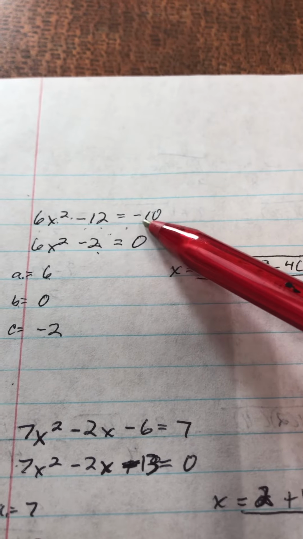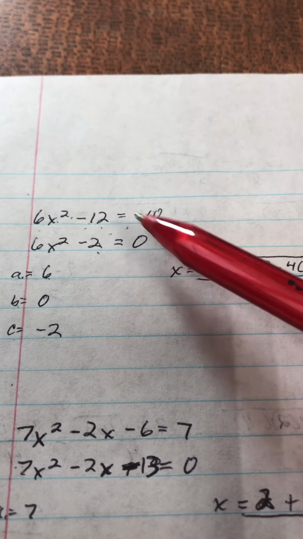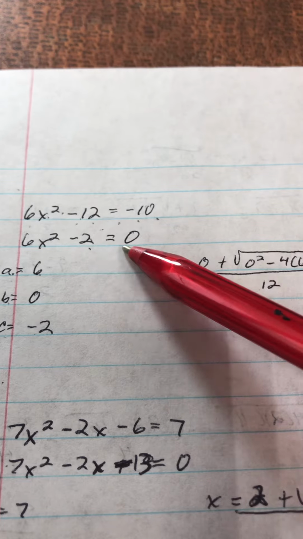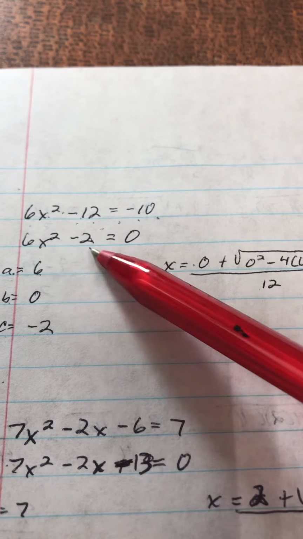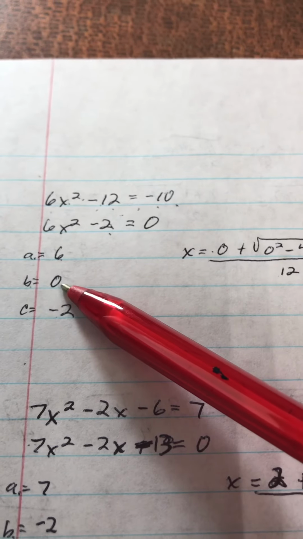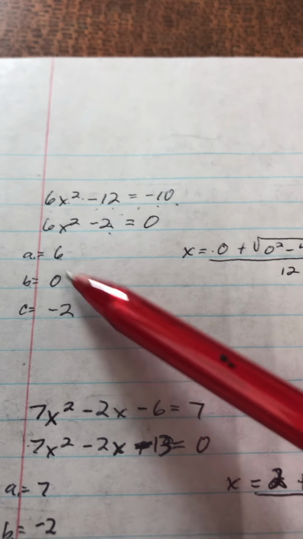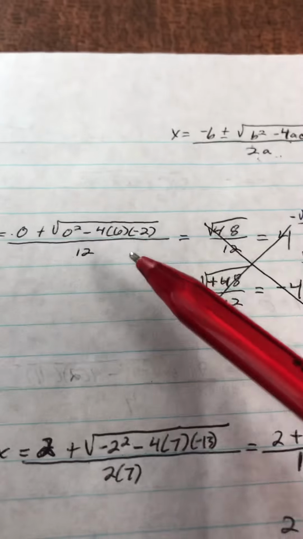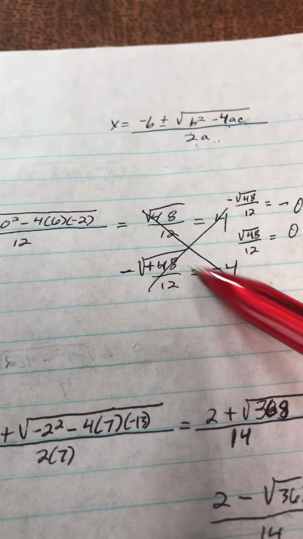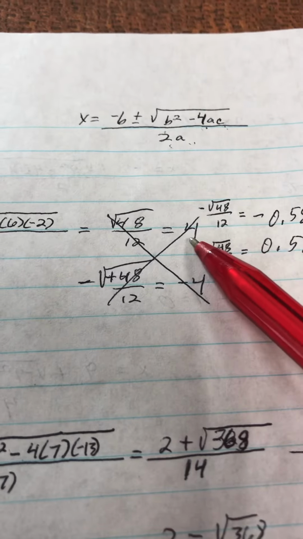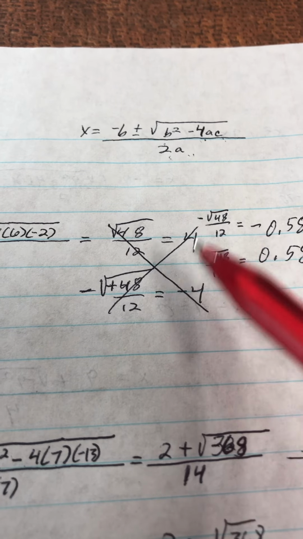Okay, this one. I had to add a 10 to both sides to get a 0 over here, so that I had this. Now notice I don't have just an x by itself, so I don't have a b. I have an A, I have a B, 0 for B, and I do have a C though, -2. So I plug those numbers in here. I crossed this off because I wasn't taking the square root, and I need to show you. I was really confused on this one. I was like, well, how come this is not coming out right?